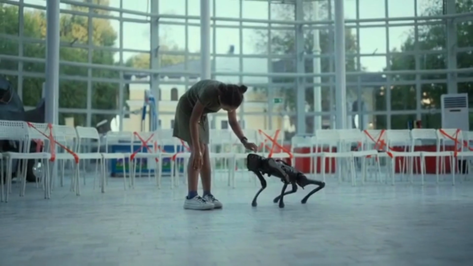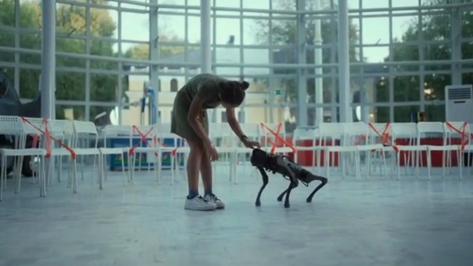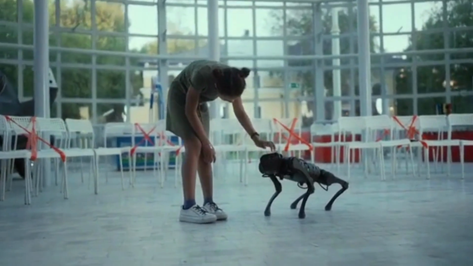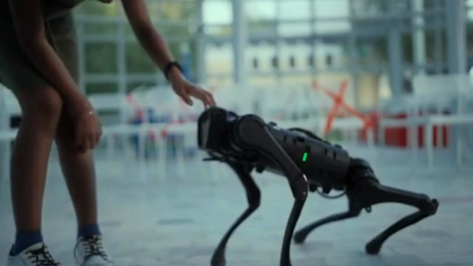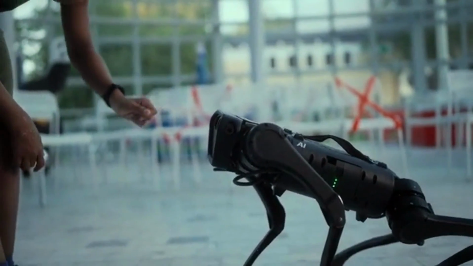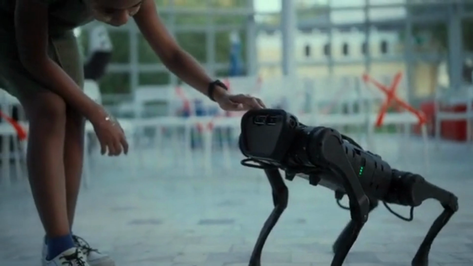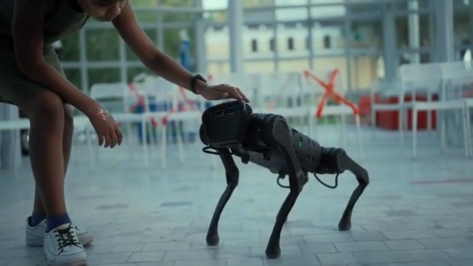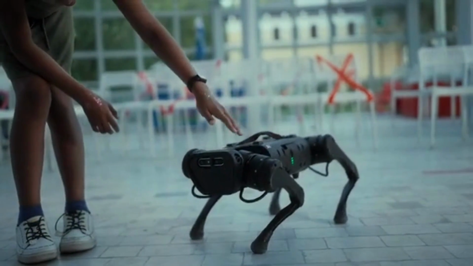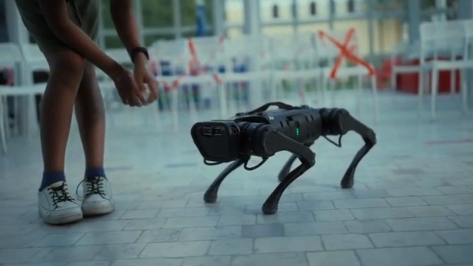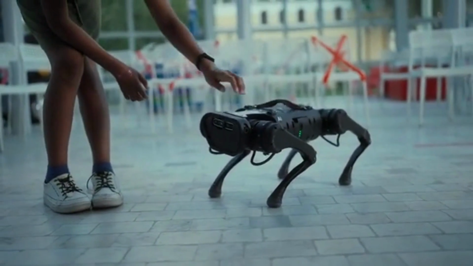Another reason why common sense knowledge in AI is so important is that it can help bridge the gap between humans and machines. As AI becomes more prevalent in our lives, it's essential that we can understand how it works and why it makes the decisions it does. Common sense knowledge can help us do this, which can help us build trust and confidence in AI.